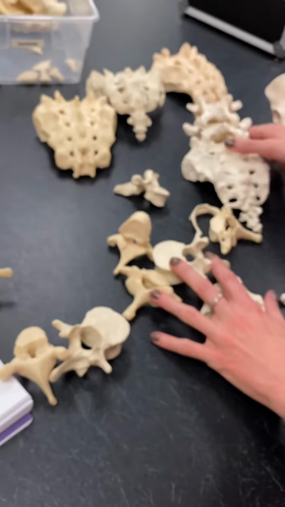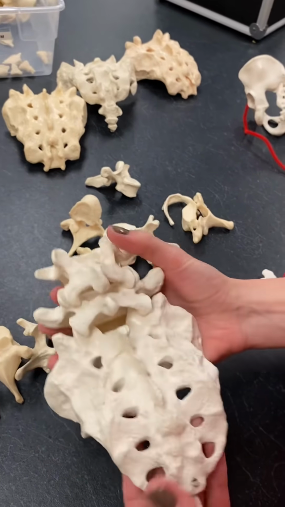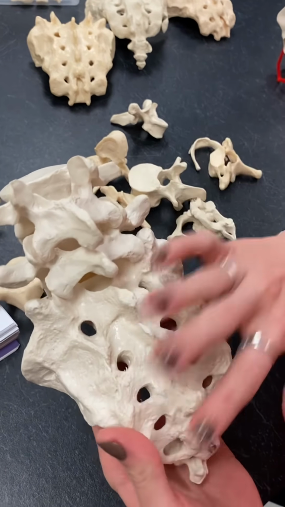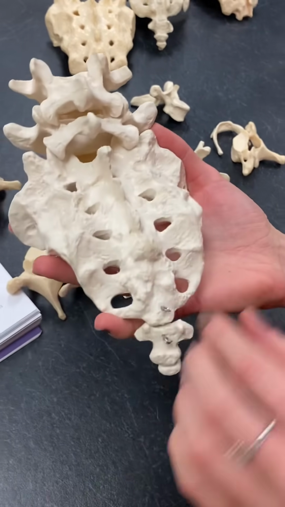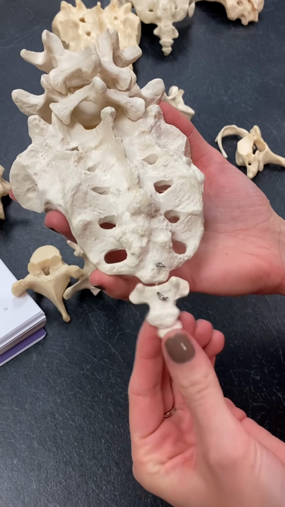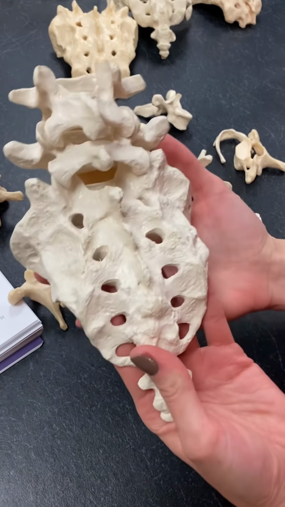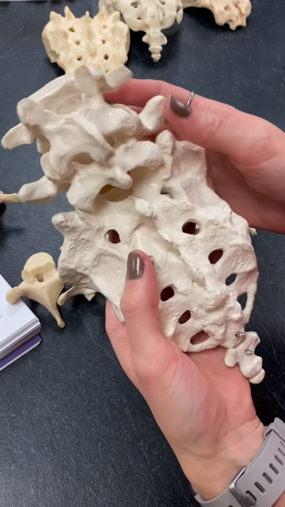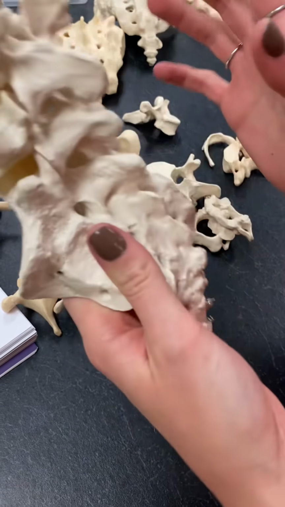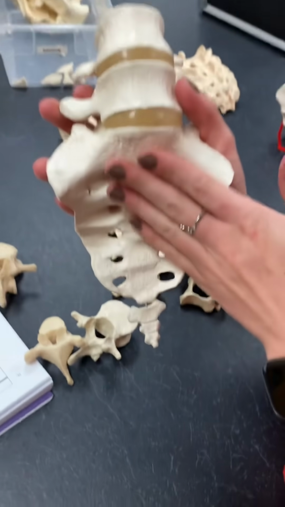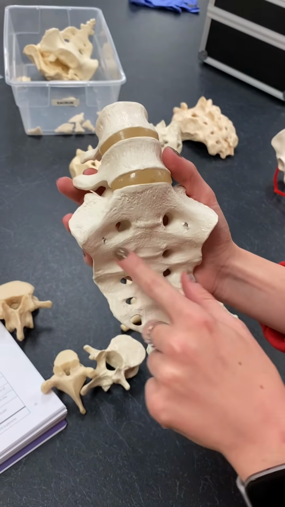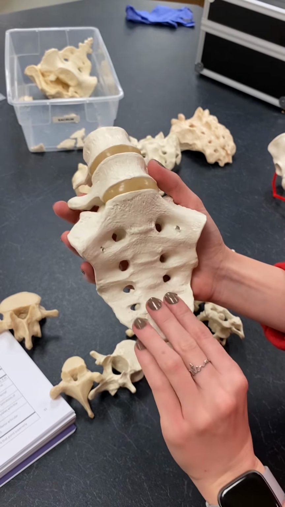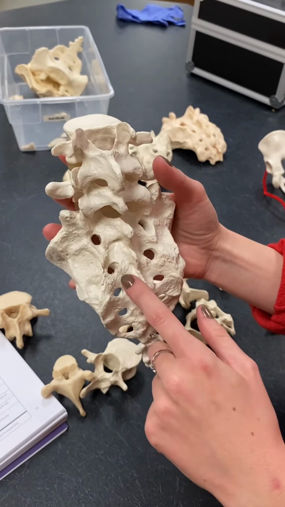So the last part of this is our sacrum, and this is after our lumbar. So this is the very bottom. So this is our sacrum with our coccyx at the end. The sacrum, we have the anterior sacral foramen, or foramina. So this, you really have to orient yourself. So this is going to be our anterior sacral foramina. That's these holes. And then if we turn it around, this is our posterior.